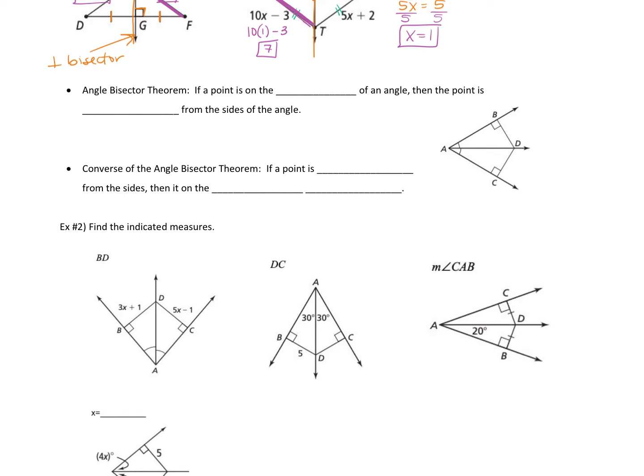So that was perpendicular bisectors, right? Now this is angle bisectors. So similar idea. What does a bisector do? Cuts something in half, okay? So now instead of cutting a segment in half, we're cutting an angle in half, right? Angle bisector. Okay. So there are, again, two theorems, the angle bisector theorem and the converse of the angle bisector theorem. And it says this.